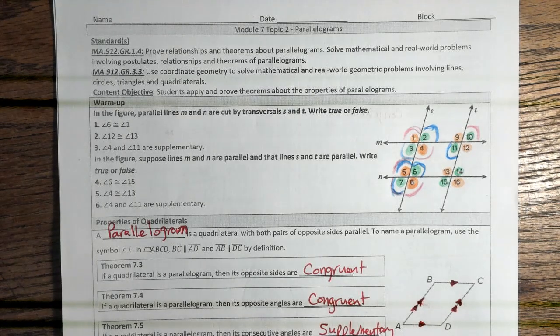Welcome back, students. In this video, we're going to cover Module 7, Topic 2, Parallelograms. In class, we'll do both Topic 2 and Topic 3 together in the same day, but I'm going to split these into two videos because I'm just trying to keep videos a little shorter this semester.